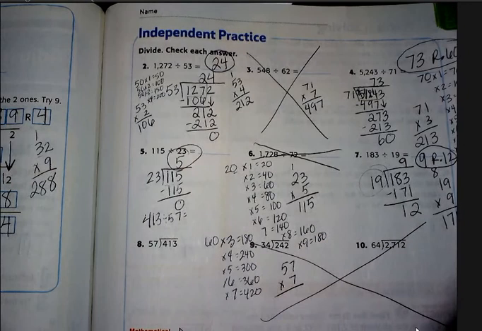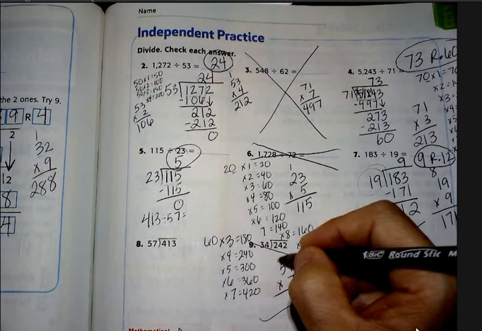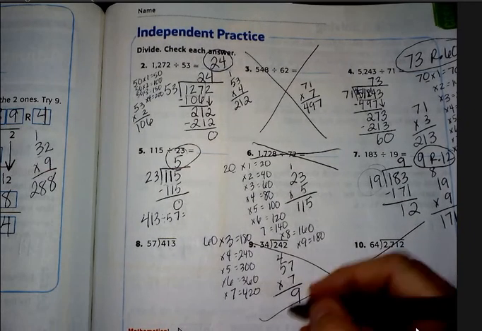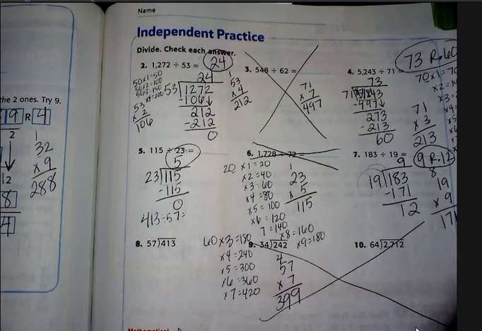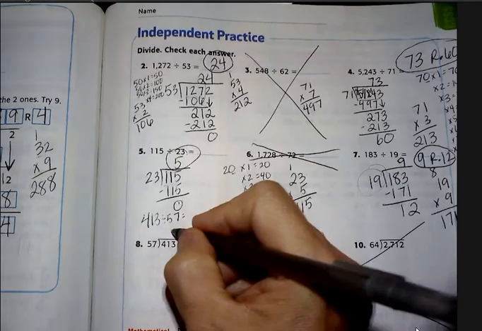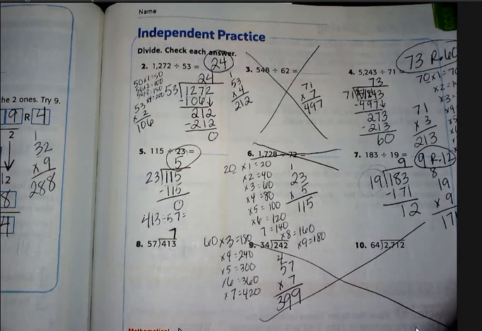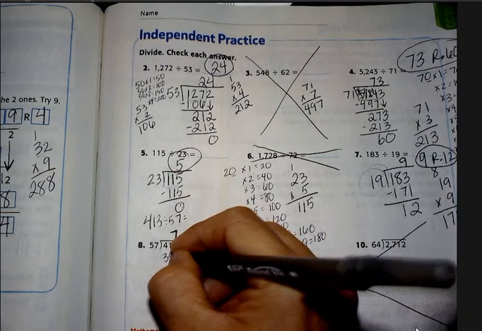7 times 7 is 49. 7 times 5 is 35, plus 4 is 39. Will it fit? Yes. So we're going to put our 7 above the 3. We're not going to have any extra spaces here because we're going to multiply out to a 3-digit number. That is 399. I subtract.